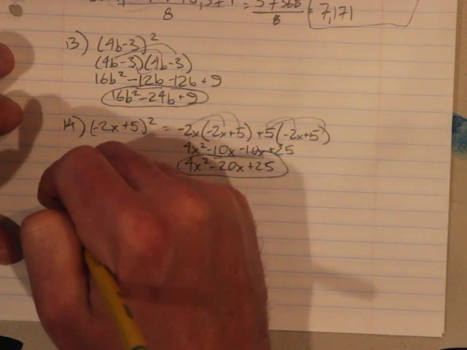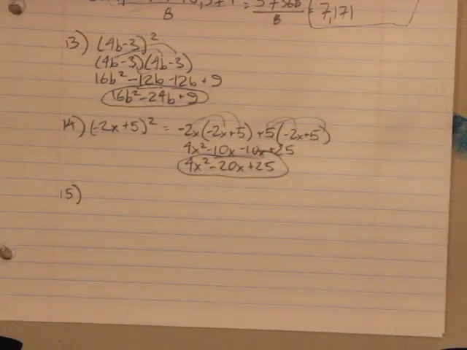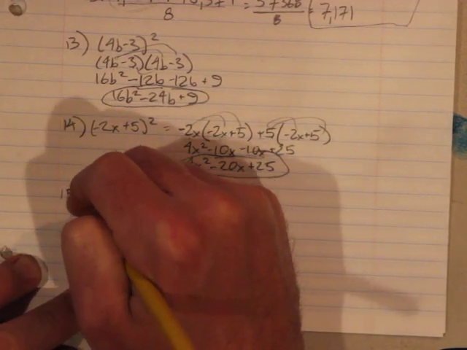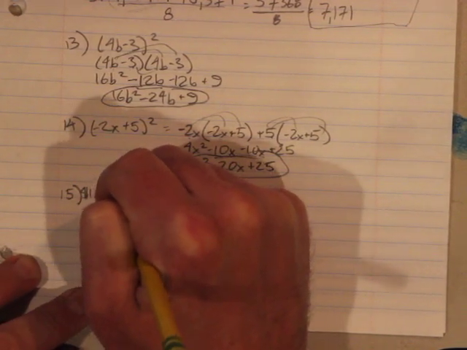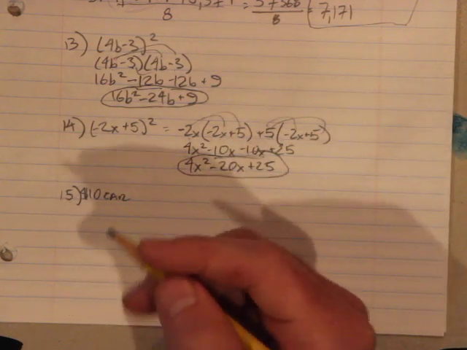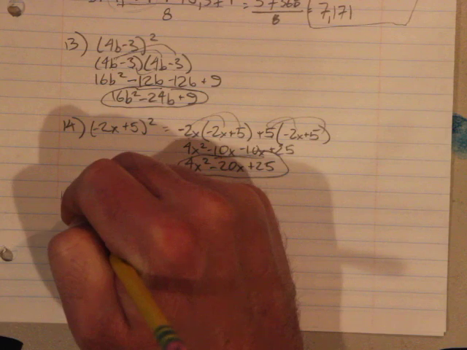Number 15. A school fundraiser. Students charge $10 to wash a car. All right, $10 for a car. And they charge $20 for an SUV.